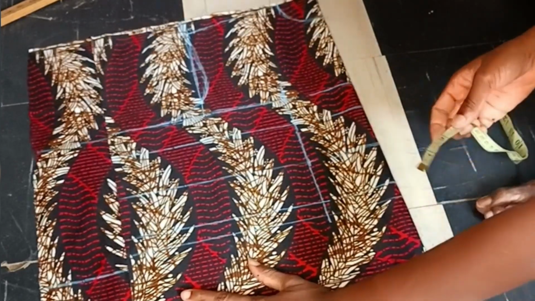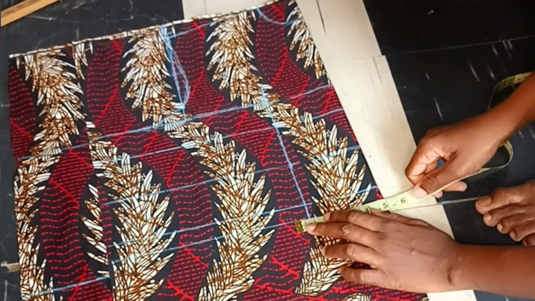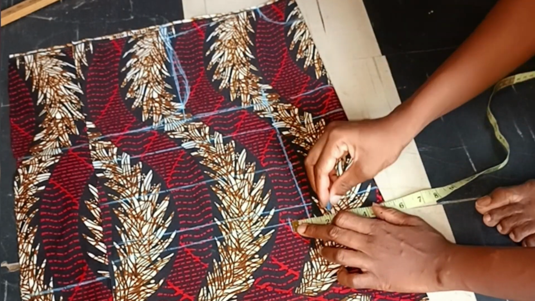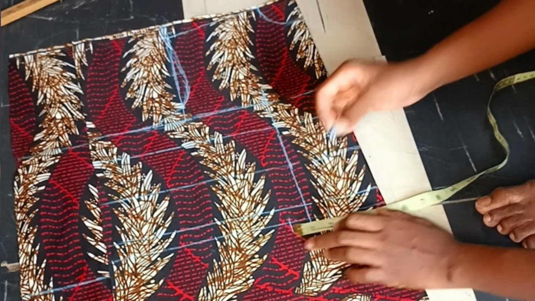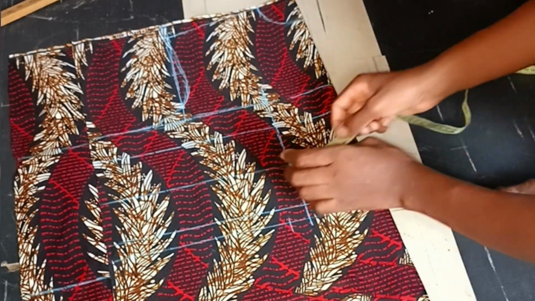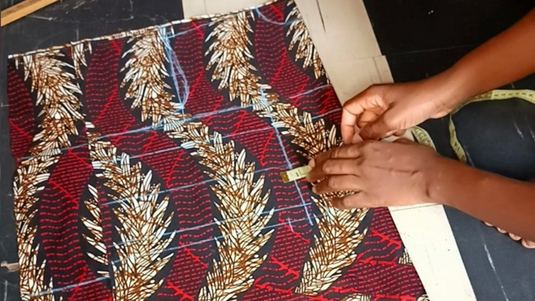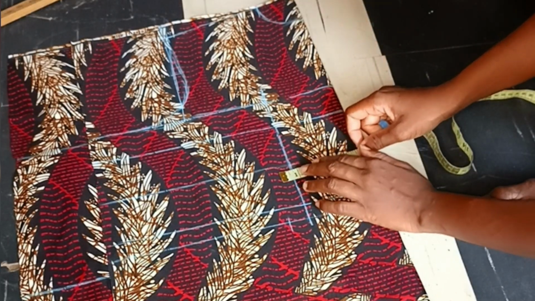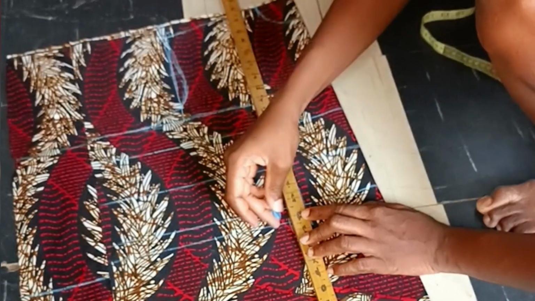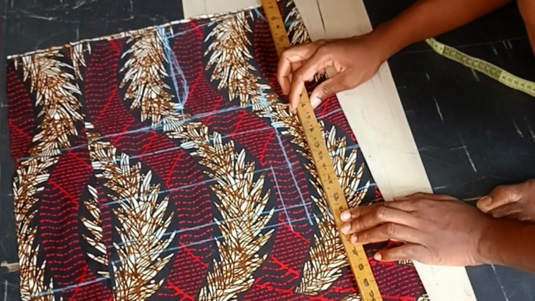After connecting down to my chest line, to draft my darts, I'll be using 1 inch on both sides. This is also going to serve as my bust tightening too. 1 inch on both sides from my waistline to my under bust. You can decide to use 0.75 inch, but I'll be using 1 inch since I'm using it to also tighten my under bust.